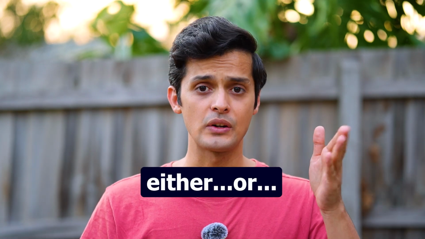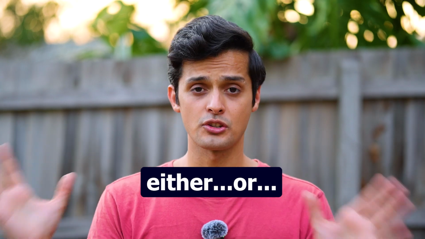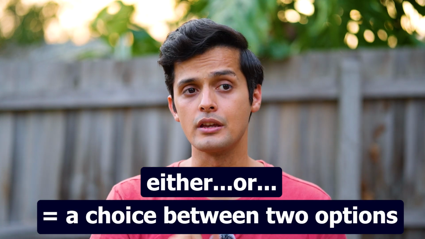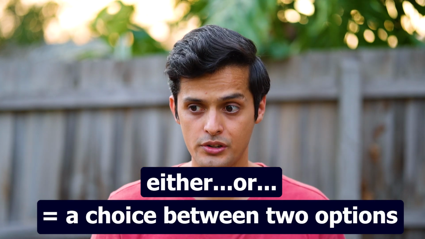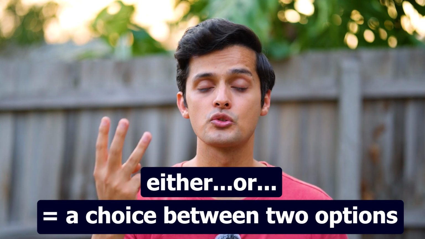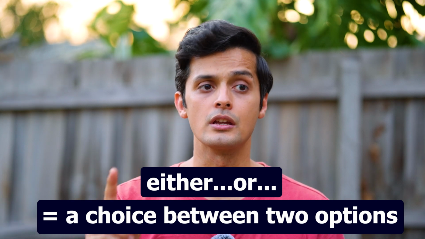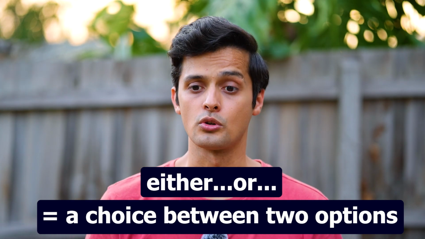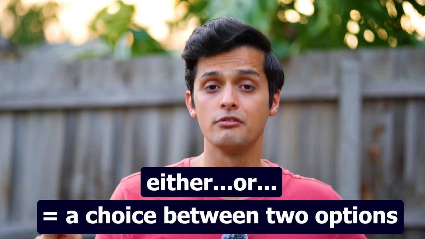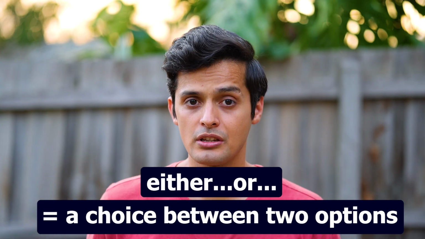Either or, either A or B, either X or Y, either something or something else. This structure, either or, emphasizes that we're only choosing one of the two possible options or choices. We're only choosing one item, one thing, or one person between two things, two items, or two choices. So by using either or, we're talking about only one of the two options or choices that we have available. And keep in mind that the subject closest to the verb determines the verb agreement after either. And here is the structure of either or.